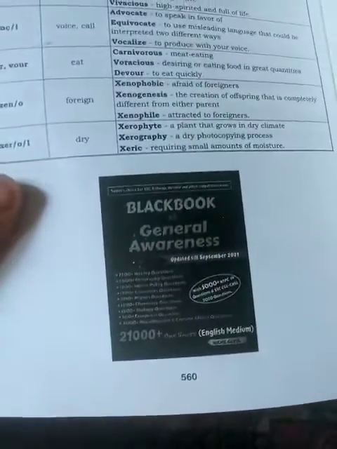The first topic is one word substitution. These are the topics if you see inside of the book. The paper quality of this book is also very good. The total pages, if you see here, is 560 in this book.